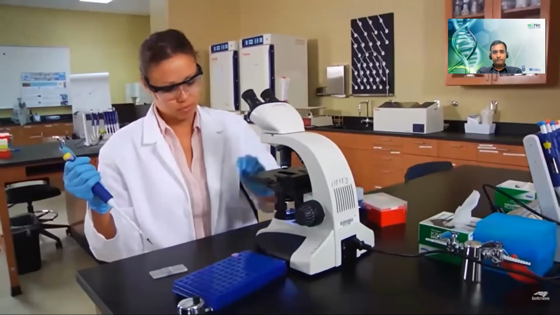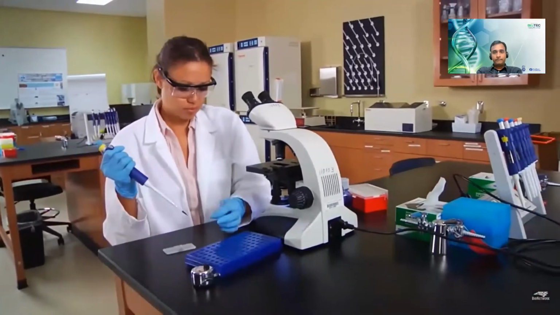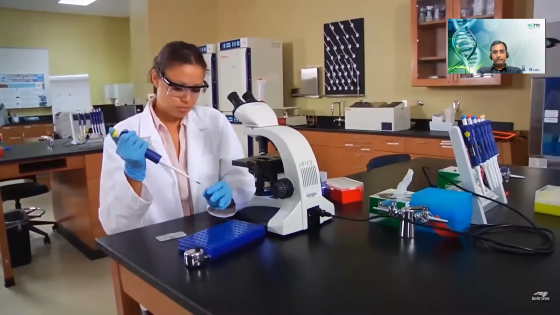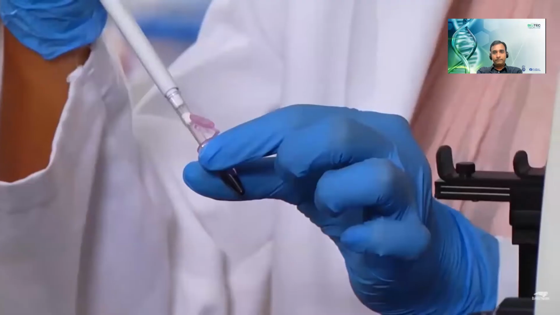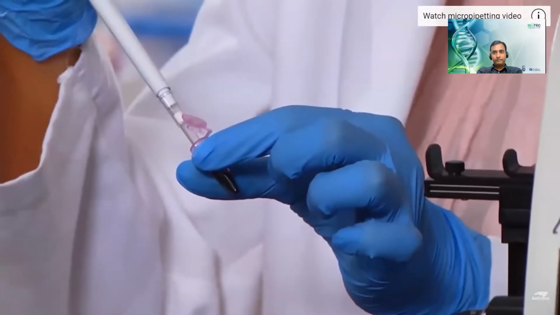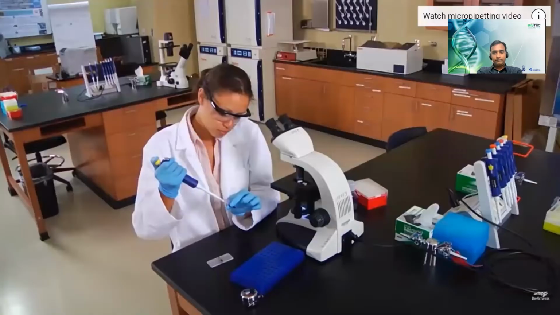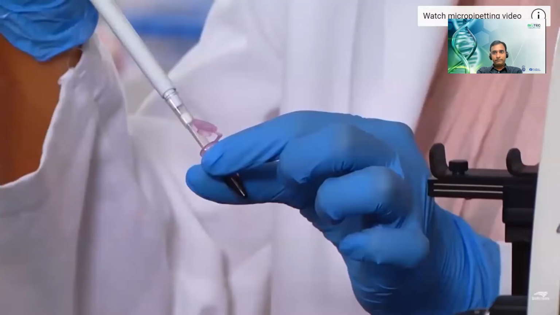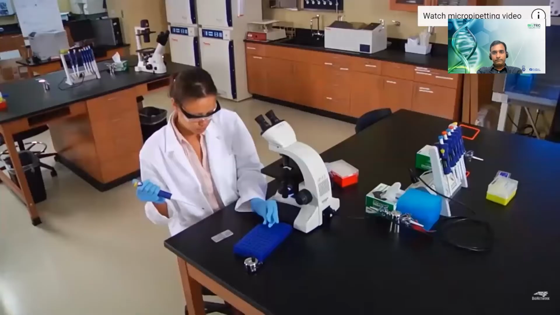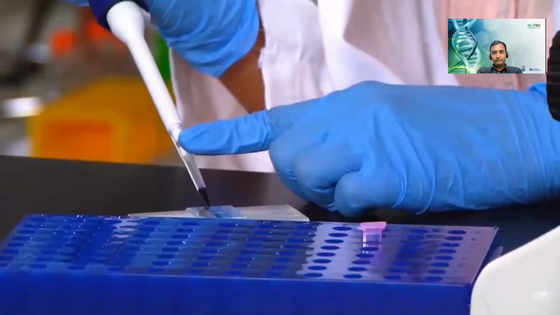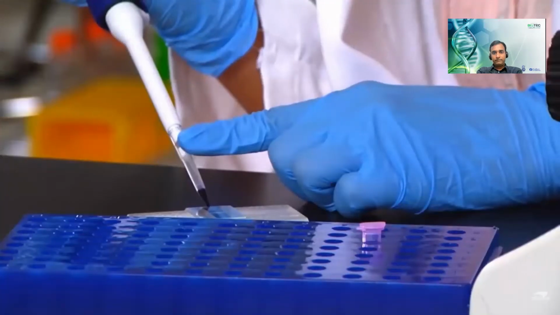Trypan blue is a dye that helps us distinguish between living and dead cells. The dye passes through the membranes of dead cells, so they will appear blue under a microscope. Living cells exclude it and will appear mostly clear. Load both chambers by pipetting the suspension under the cover slip.